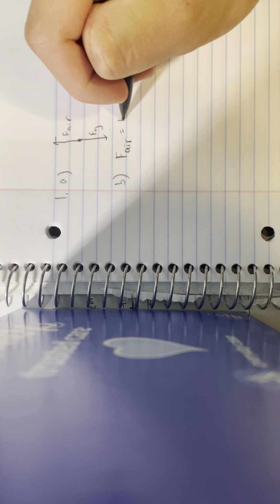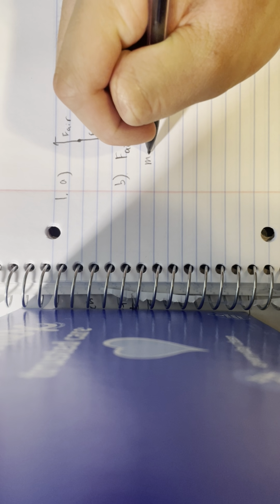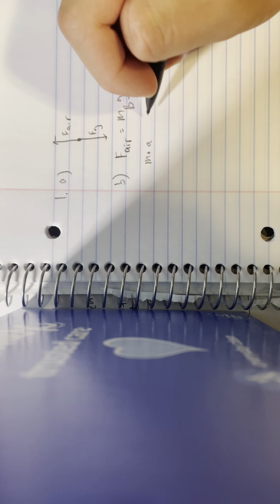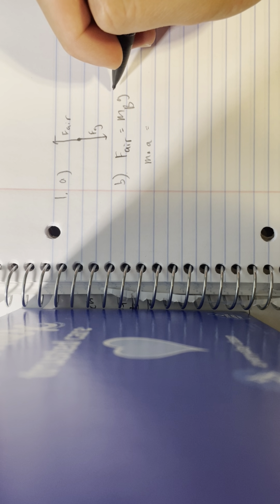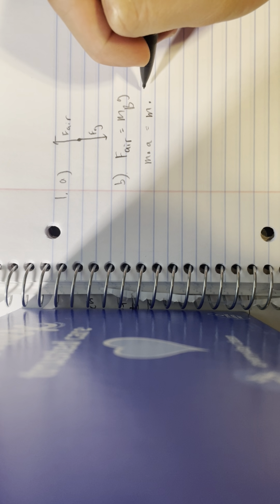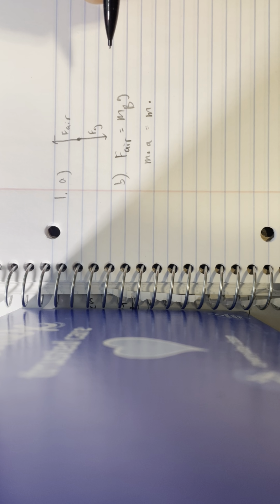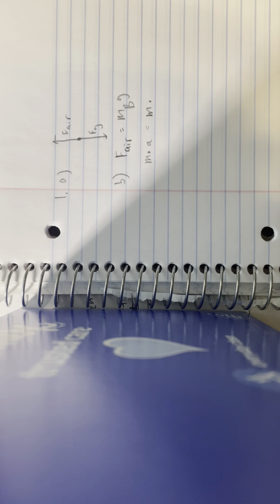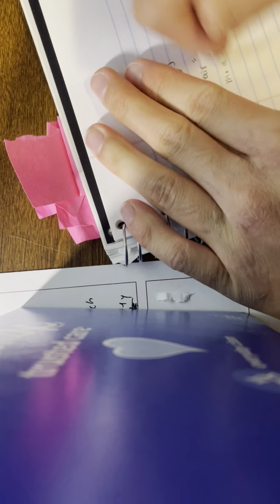F air is equal to mBg, so this is going to be mass times acceleration. And then this is going to be, wait, no. Where was that other equation that they put? Okay, here. That's the wrong equation.